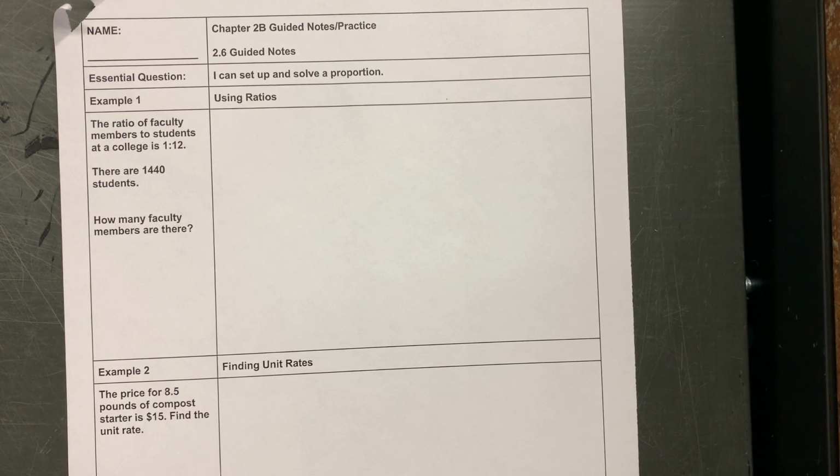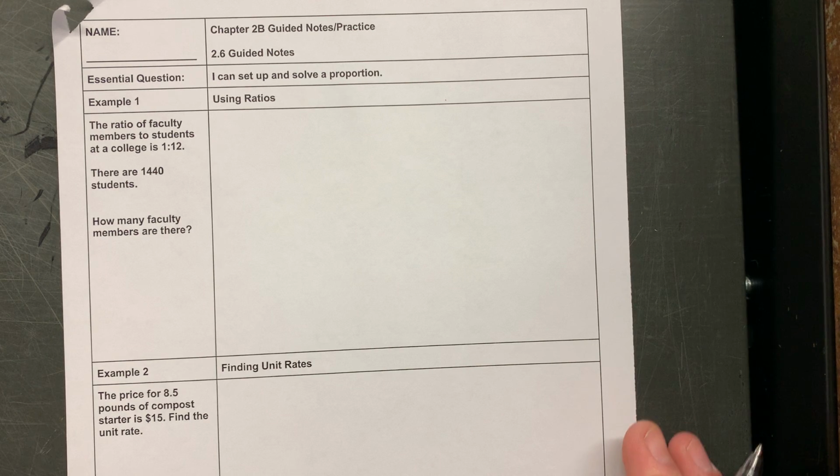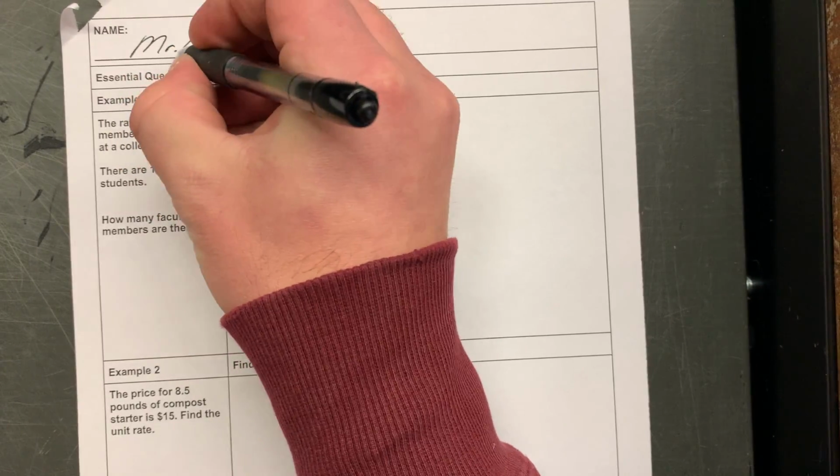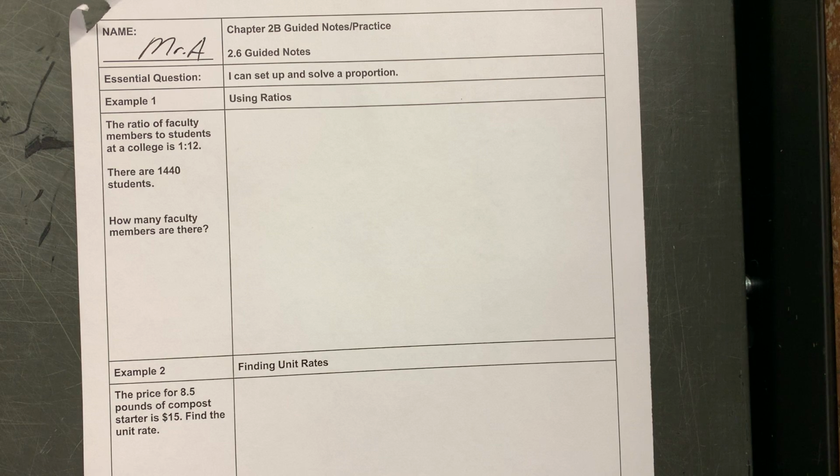Here are your 2.6 guided notes for chapter 2b. This day we're working on ratios and learning how to set up and solve a proportion. So make sure that you're putting your name at the top of your paper, that way you can receive credit for your work.